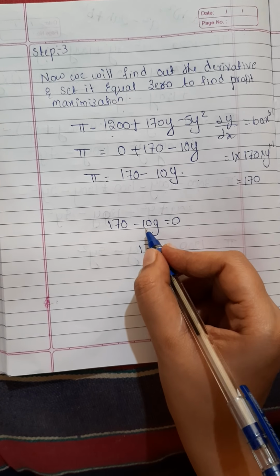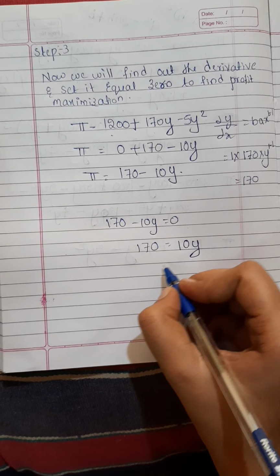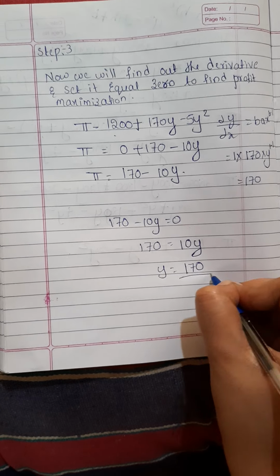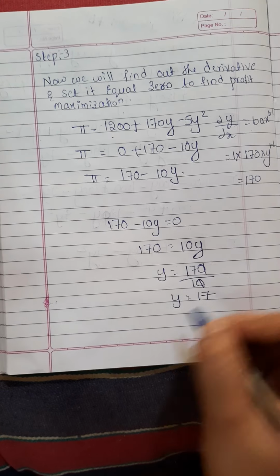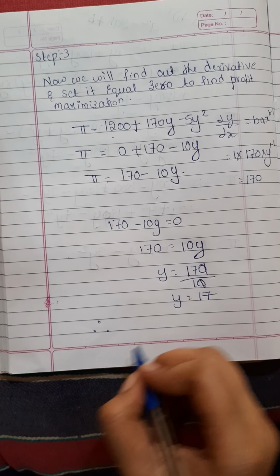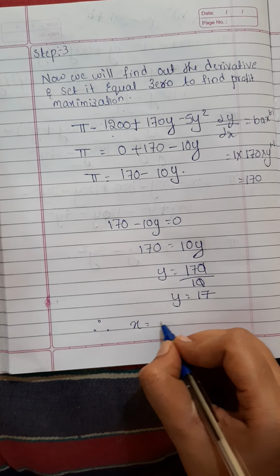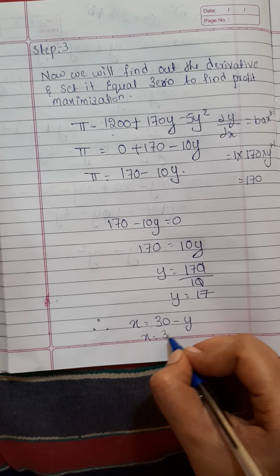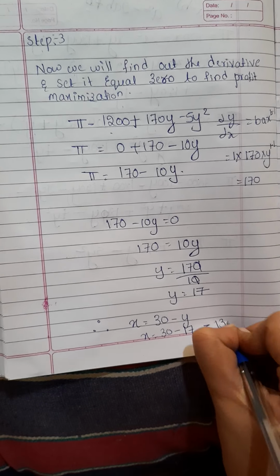If we bring minus 10y to the other side, it will be plus 10y. So y equals 170 divided by 10, so y equals 17. Now we find the value of x by substituting y in the equation x equals 30 minus y, that is x equals 30 minus 17, which is 13.